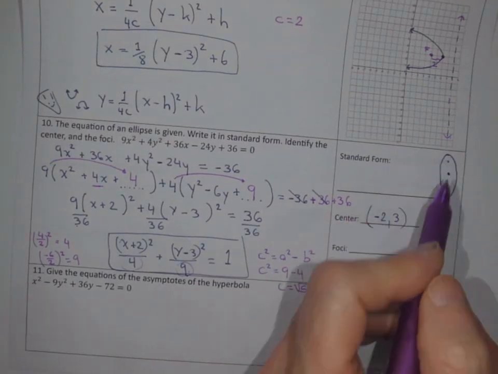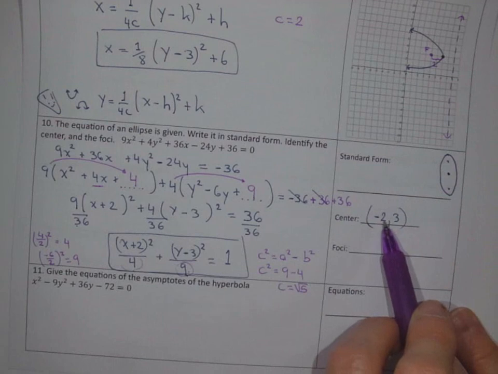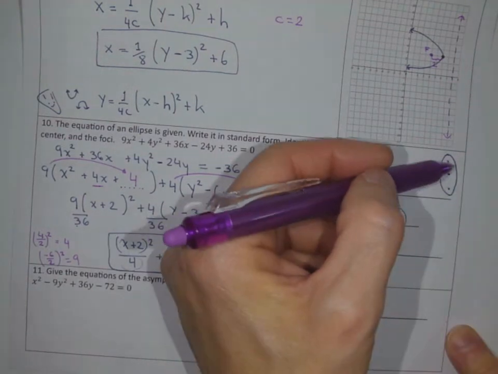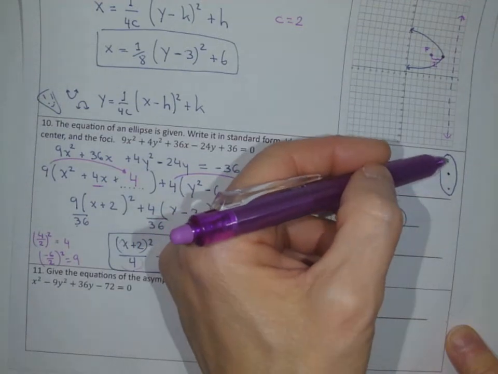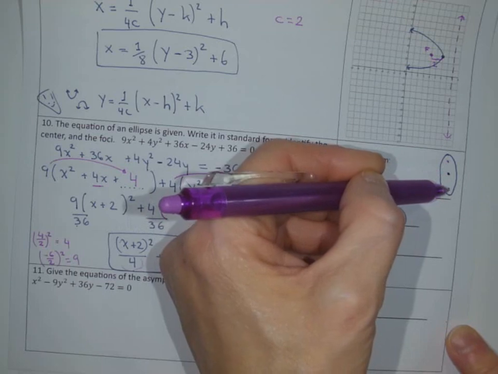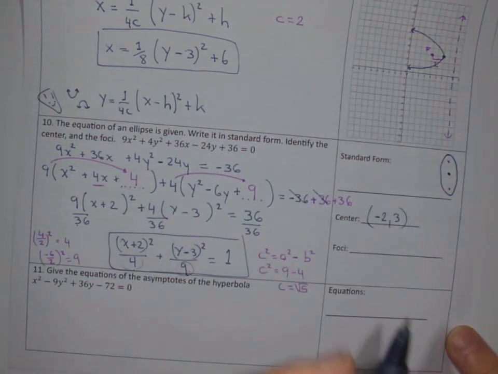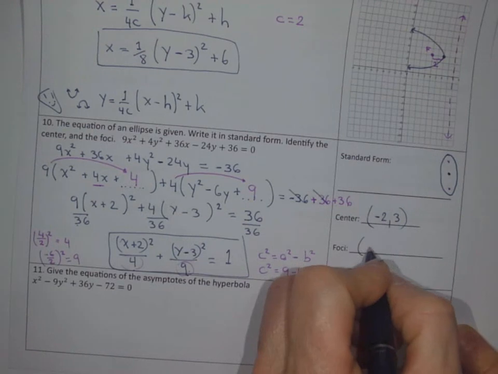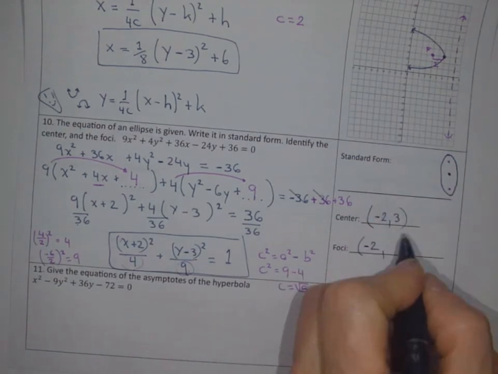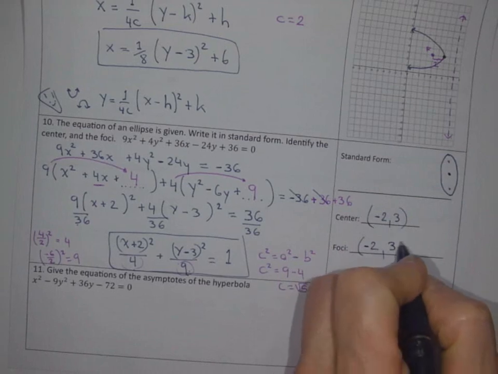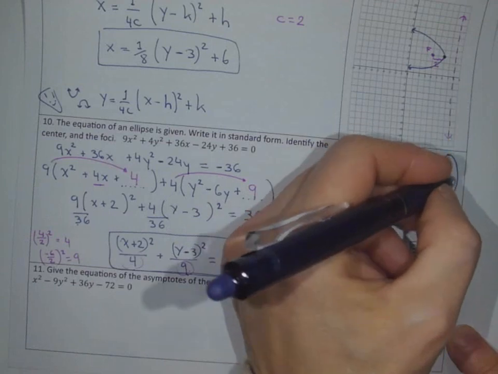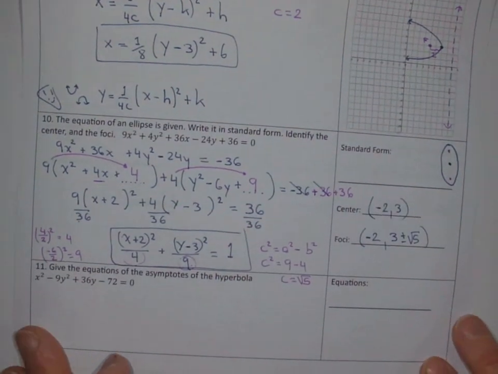And so how is that going to be affected by the center here? Is it going to affect the x value of the center or the y? Well, it's not moving that way. It's going to be this direction. So add square root of 5 to the y of the center and subtract square root of 5 from the y of the center. So the foci: negative 2 is not changing, we're going to stay at the same x value. And then the 3 is where we're going to add and subtract square root of 5. Add to go to this one, subtract to go to the one below. Okay, so that's your foci.